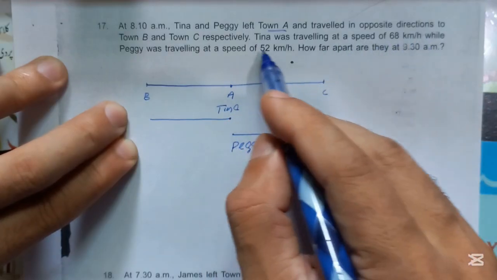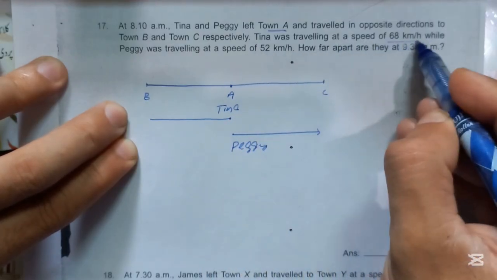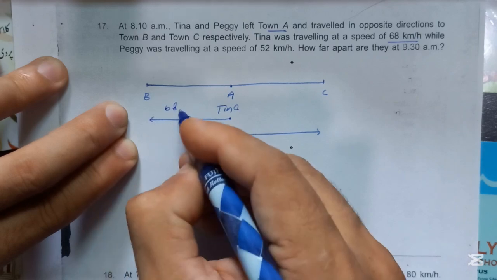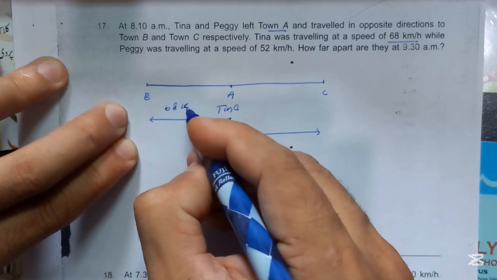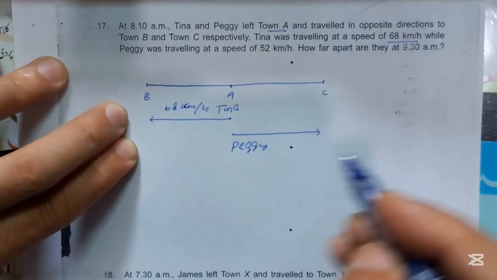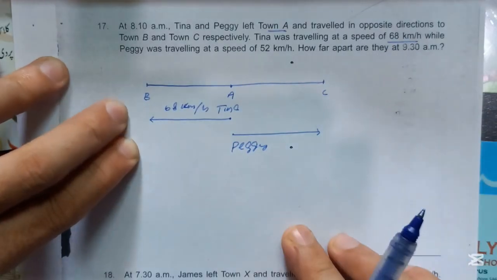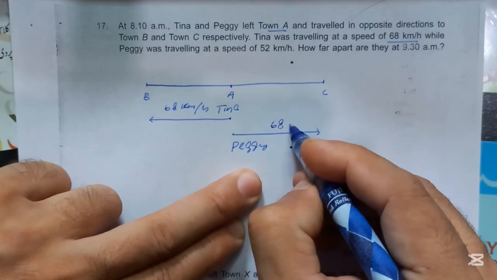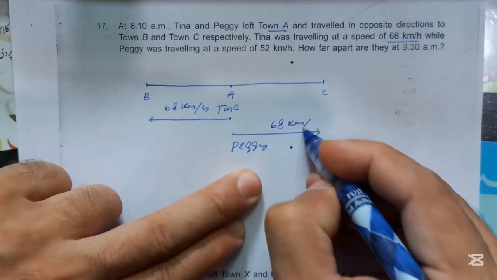Okay, Tina was traveling at a speed of 68 km per hour and Peggy was traveling at a speed of 52 km per hour.